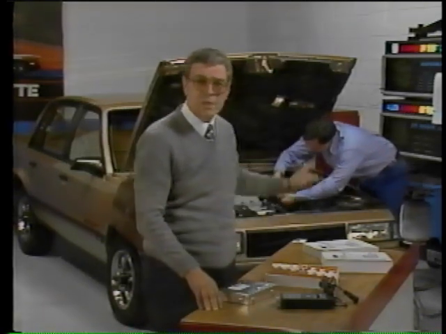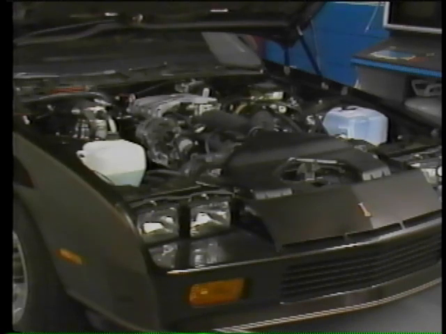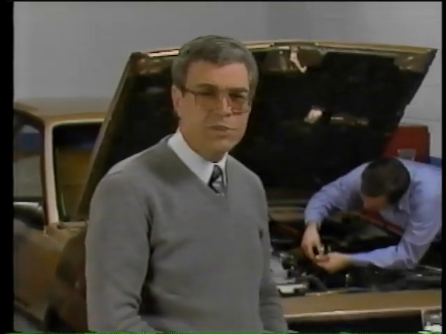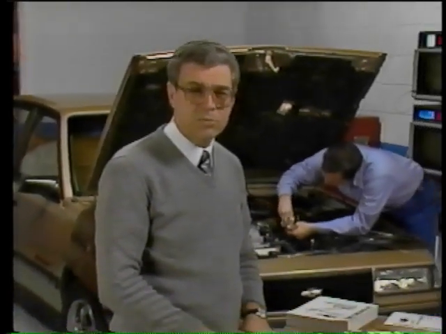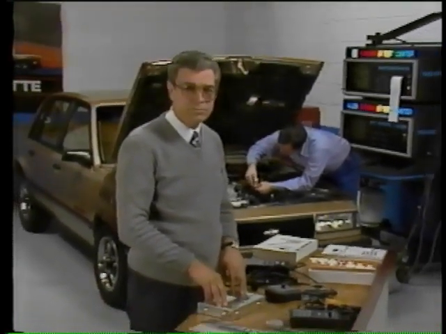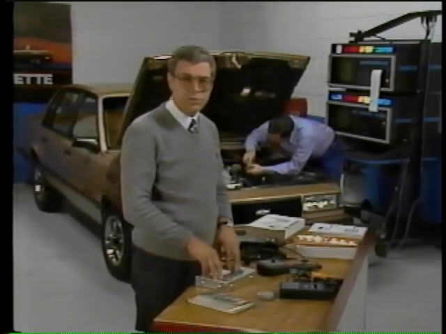For instance, the 2.8-liter V6 engine used in Celebrity and Cavalier has electronic spark control as well as a MAP sensor, but the same engine used in the Camaro doesn't. Consequently, it doesn't have the same diagnostic steps in its trouble code charts, so be sure you're using the right shop manual. A scan data table is also new in the 1987 shop manuals.